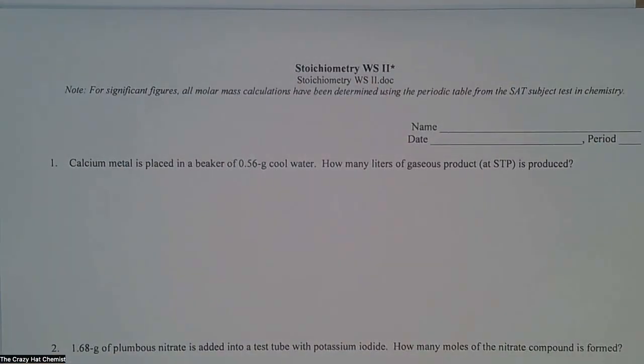So we're going to get right into it. This is stoichiometry worksheet number 2. I'm also assuming that you have done already previously stoichiometry worksheet number 1. You do need to use the periodic table of which I have, otherwise your molar mass determinations will be incorrect. So make sure that you are doing that. All right, so let's get right into it.